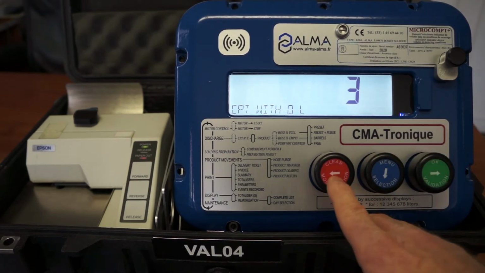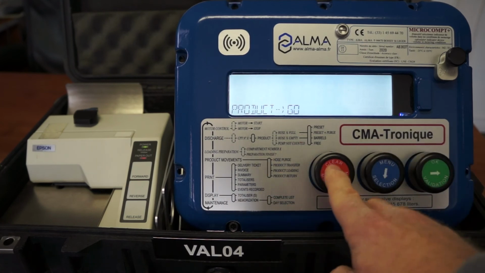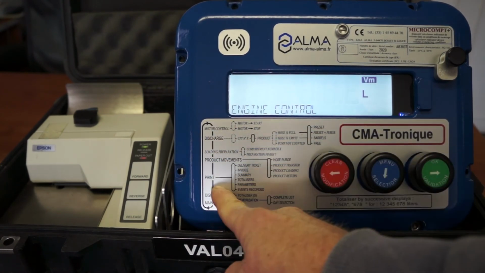To go back to the previous menu, I just have to press the red button and so on. And I came back to that menu.